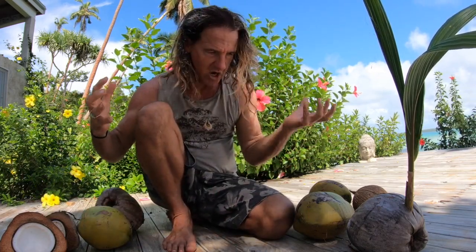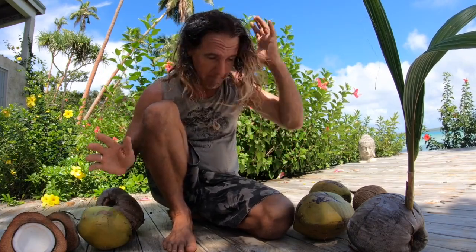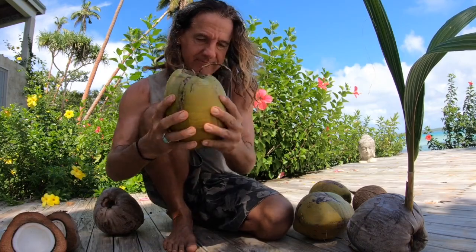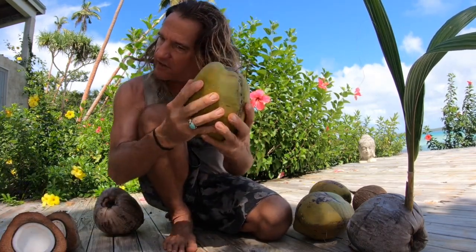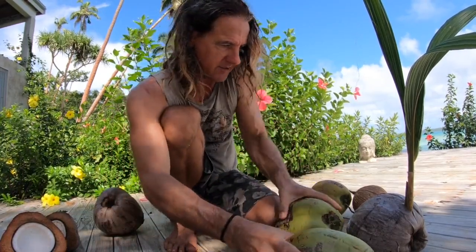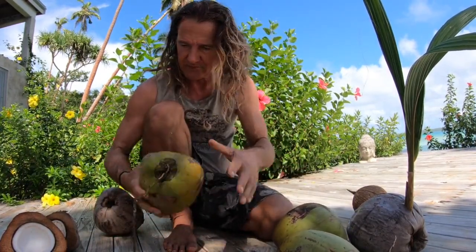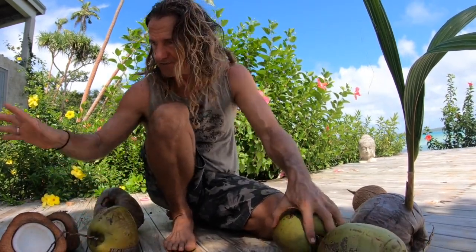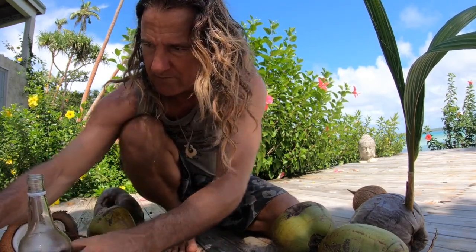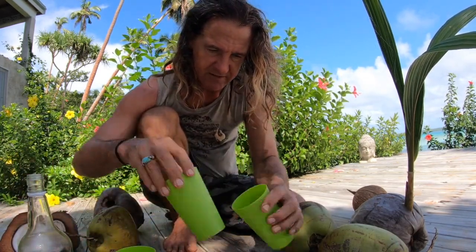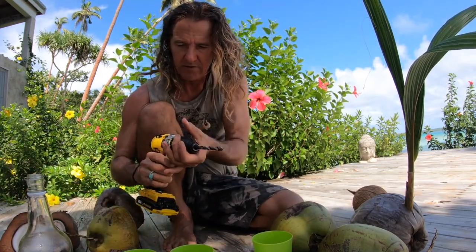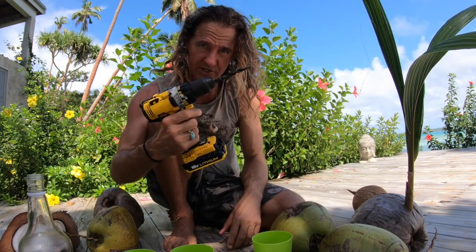So, to make coconut water, which coconut? The green coconuts. Now, I reckon this guy's super full because I can't even hear him when I shake. This guy, oh, they're full. Okay. So, the green coconuts here, they're the ones we're going to use. I get my trusty empty rum bottle. I get a few cups. I get my White Man Magic drill.